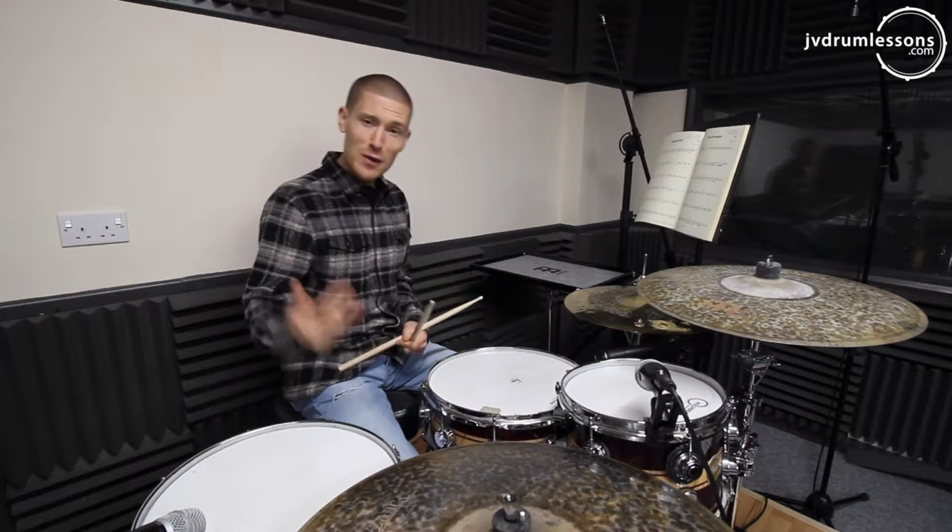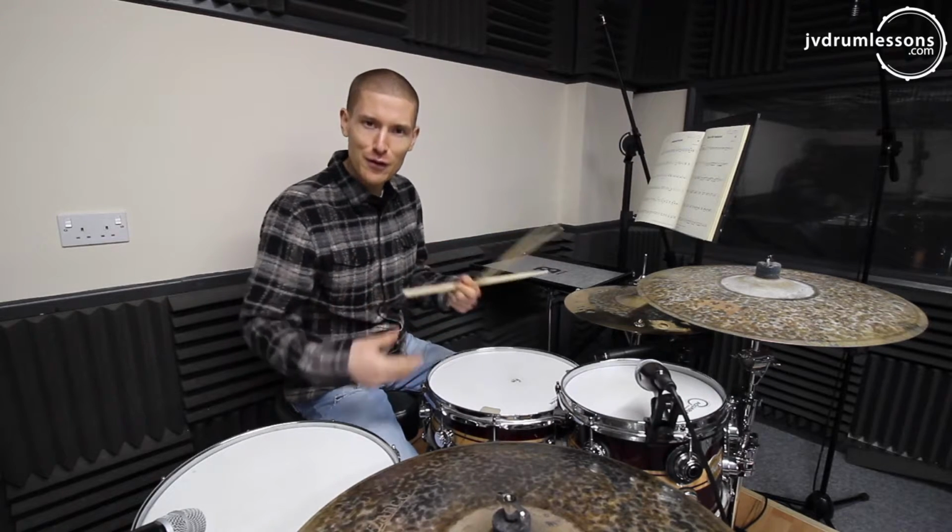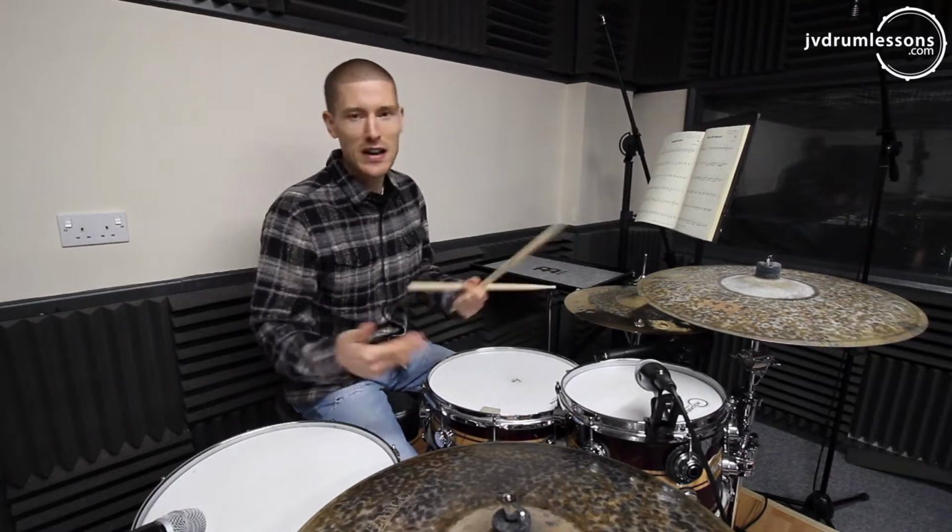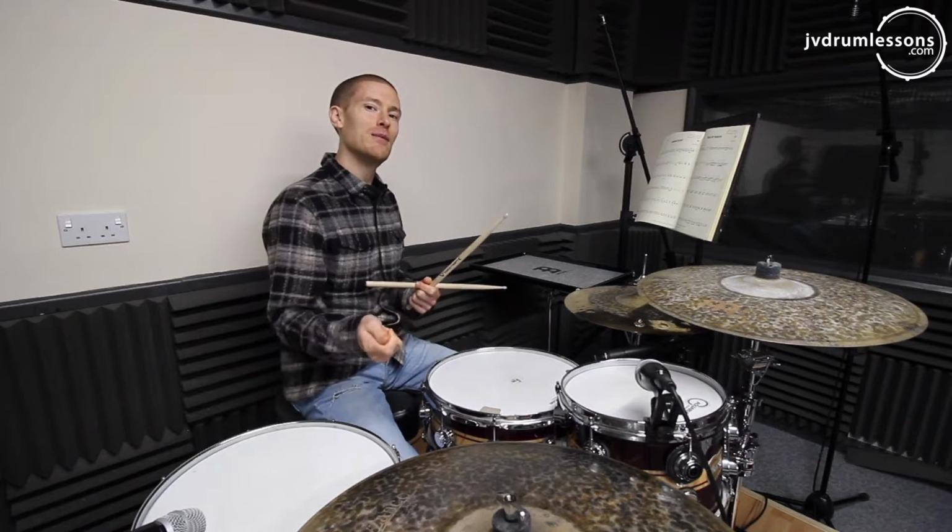Okay, so you see, just by swinging those eighth notes, it gives it a completely different feel. And that's what we need to portray in this piece, a nice swing feel on that ride cymbal. Okay, so get that down.